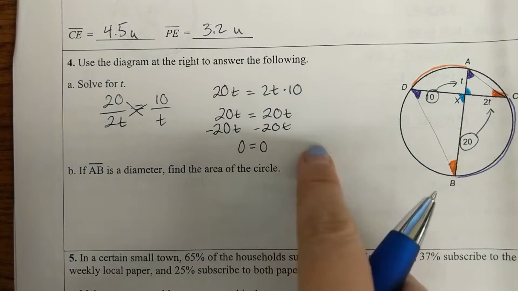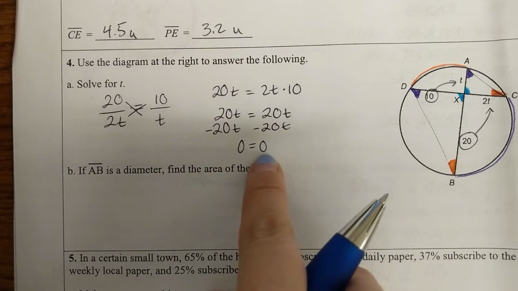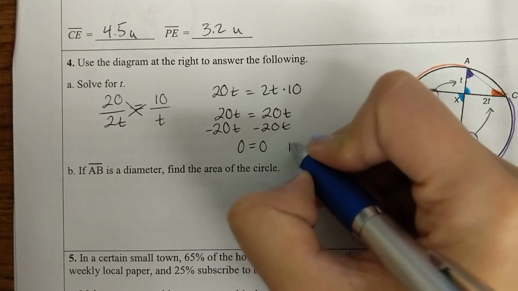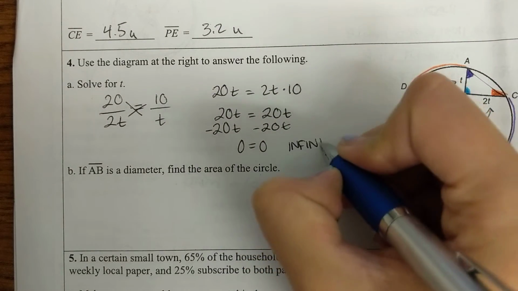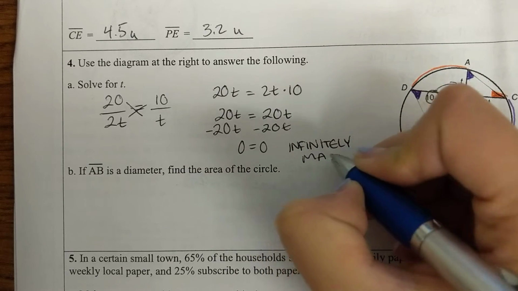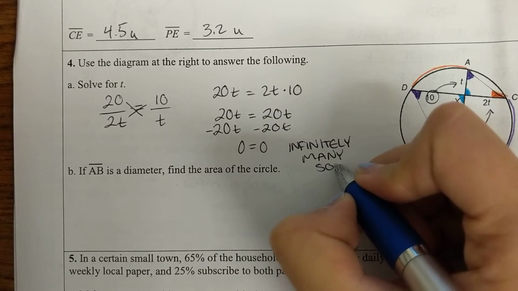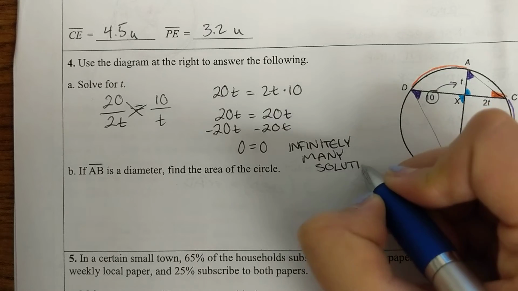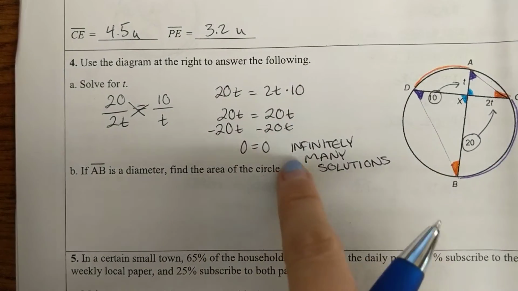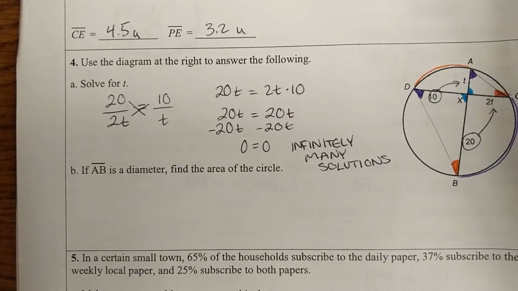When your variable reduces out to 0 and you have a true statement, 0 equals 0, then your answer to that equation is infinitely many solutions. Infinitely many solutions. This isn't the same as infinity. Infinity is a direction or a concept. Infinitely many means an infinite amount, I guess.